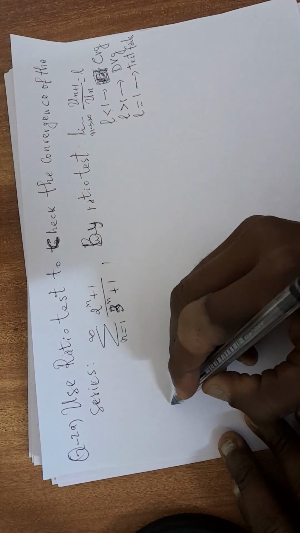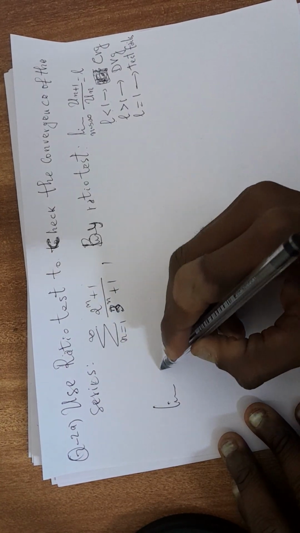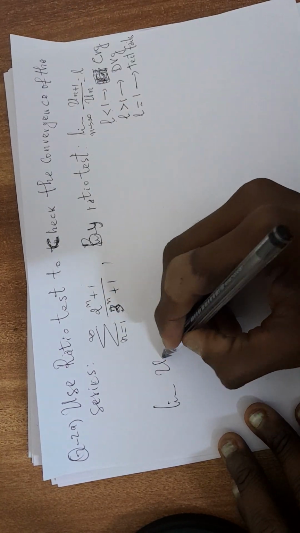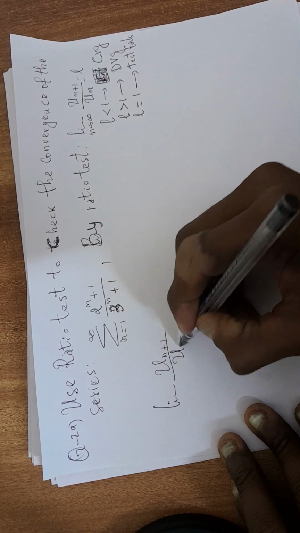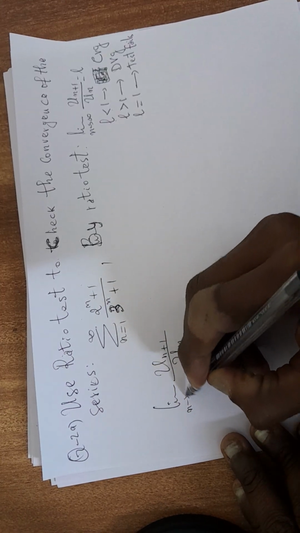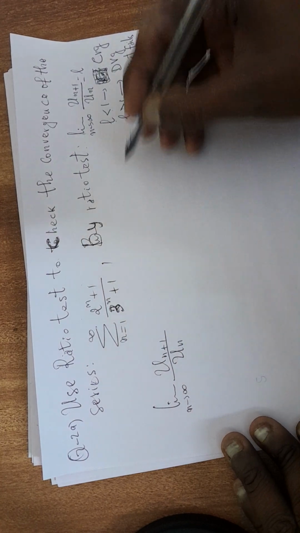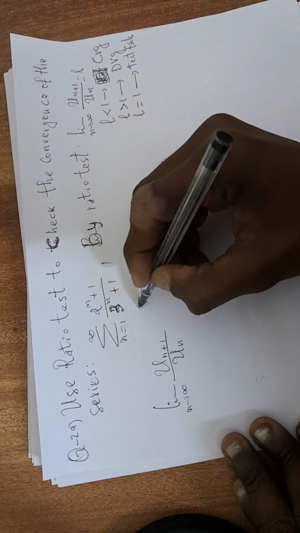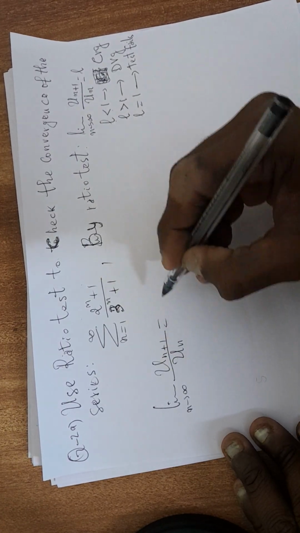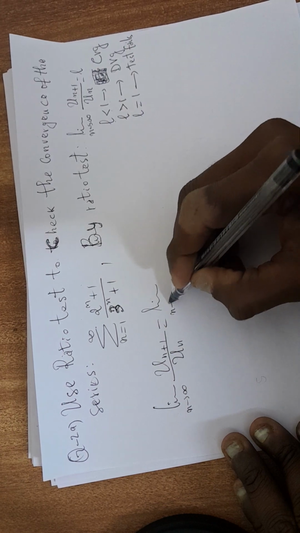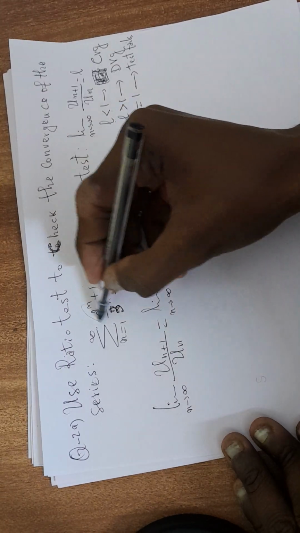So first we will have the limit of u(n+1) upon u(n), as n goes to infinity. We know what u(n) is: this expression.